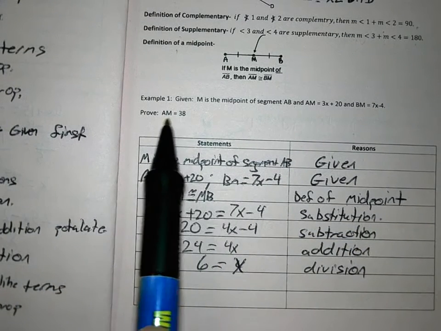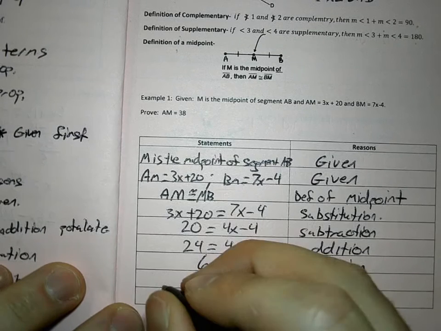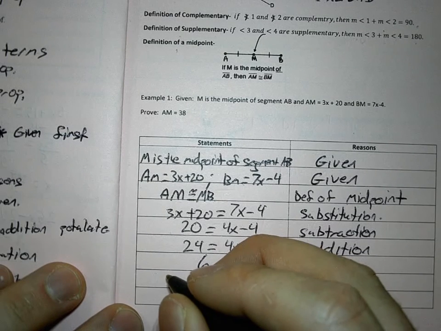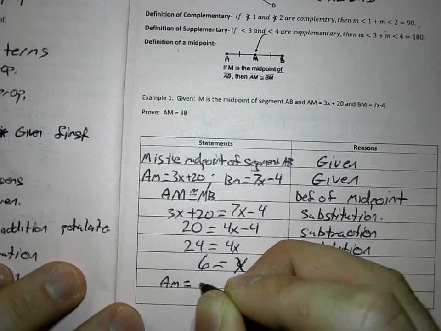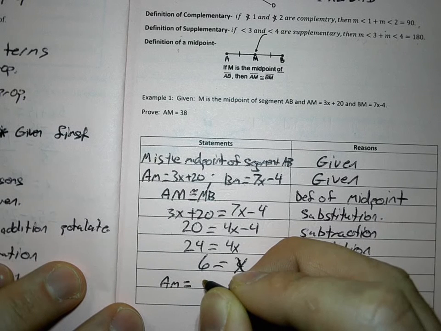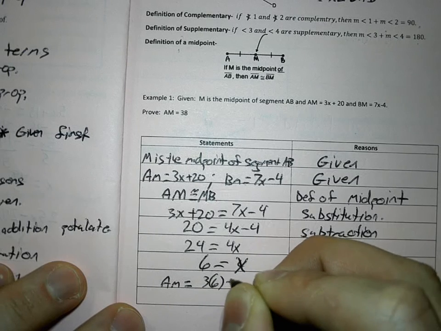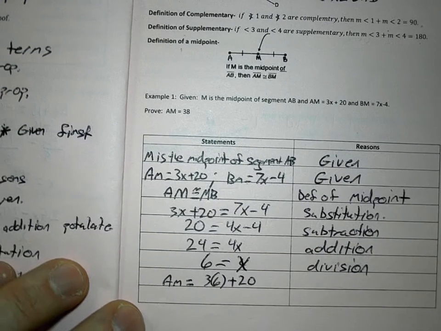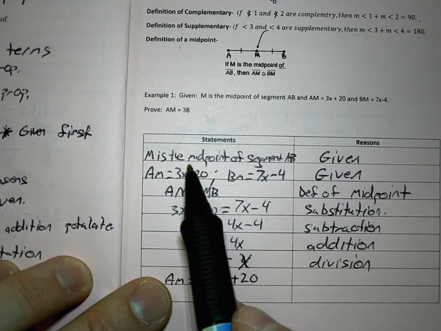I have to prove the length of AM. So what do I do with 6? You plug it in. Plug it into what? The formula. AM equals 3 times 6 plus 20. Does everybody see where I came up with that? Yeah. AM equals this.